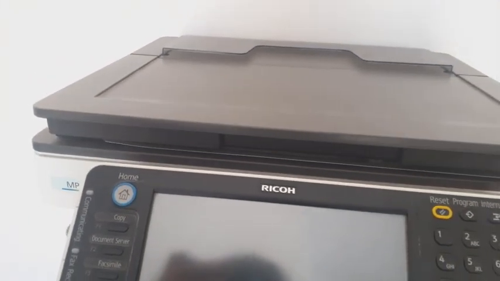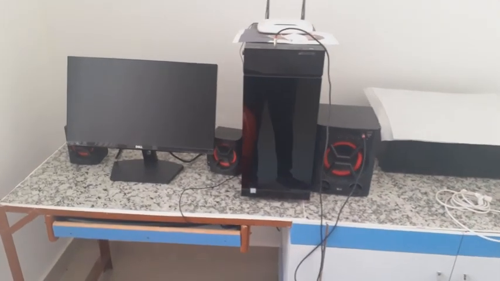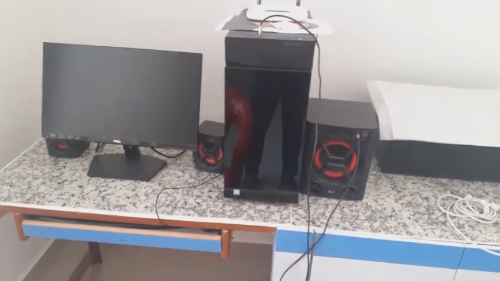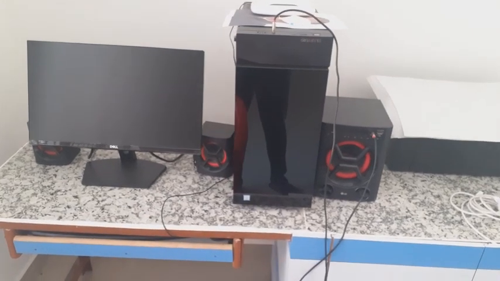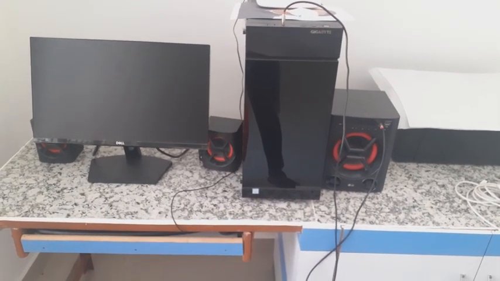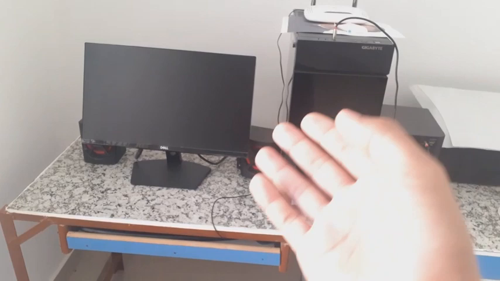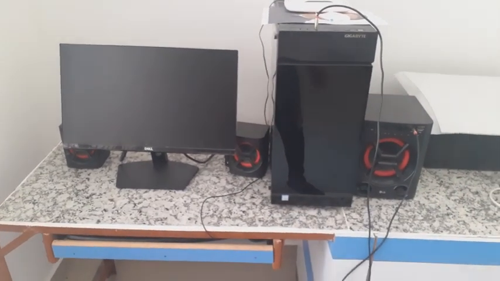Then it should be connected with a computer. So to the computer, the data from that paper will move to this computer.